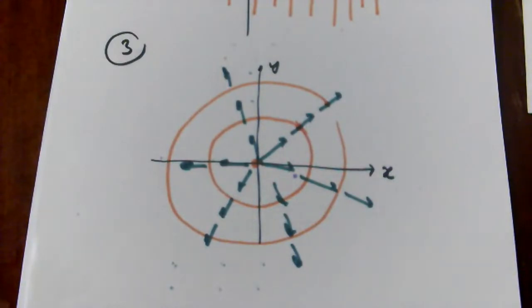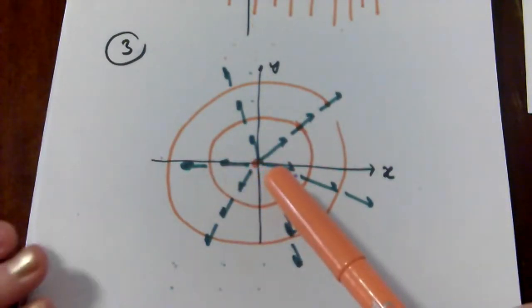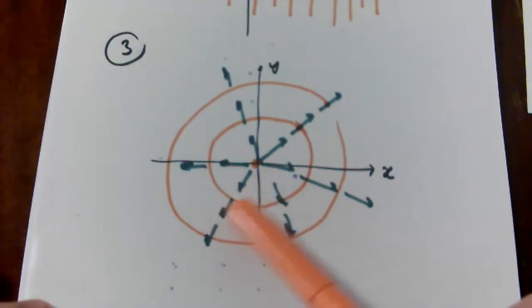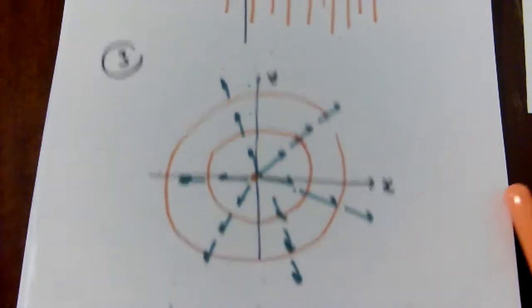And I think that you will have no difficulty solving this question number 9. I leave it for your homework.